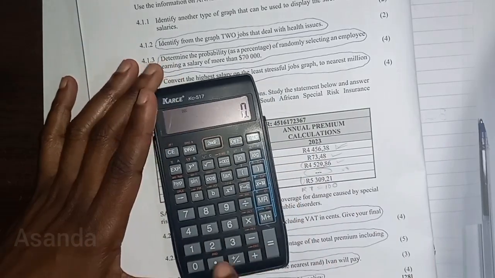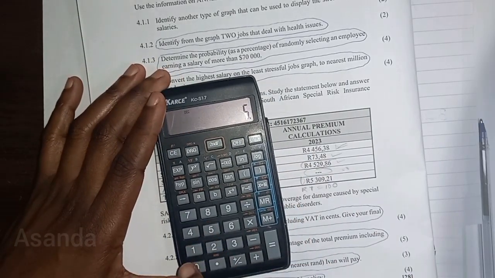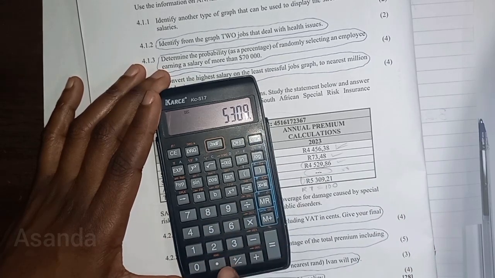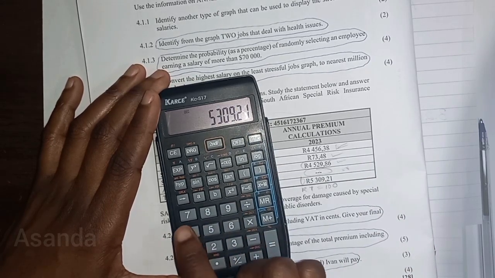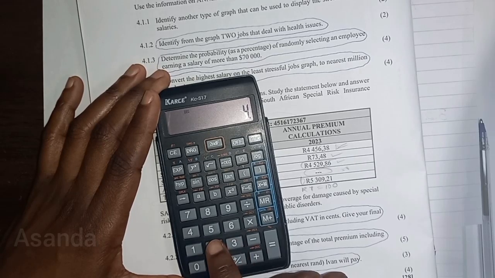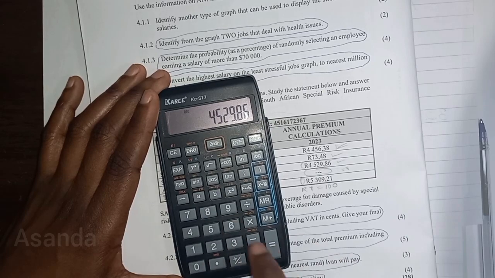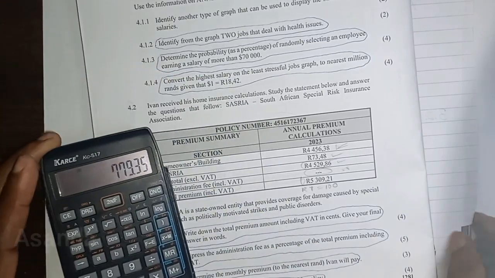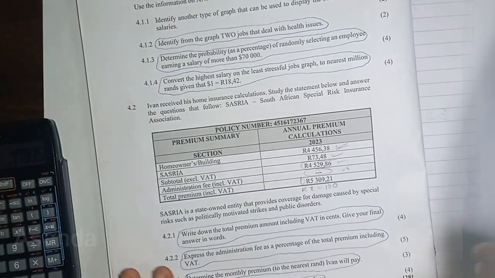Let me just go there. 5,309.21 minus 4,529.86, and that's 779.31, the administration fee.